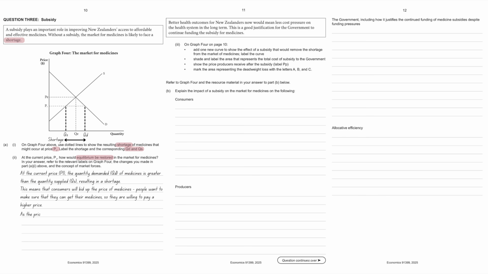As the price rises, producers think, oh, it's a bit more profitable for me to sell medicines, so I'm going to sell more. So as the price rises, producers wish to increase the quantity supplied because selling medicines becomes more profitable. So QS would increase. Also, as the price increases, some consumers will be driven out of the market because medicines become less affordable.